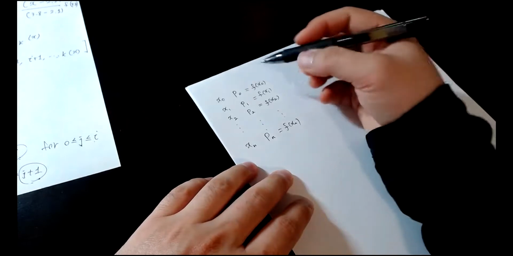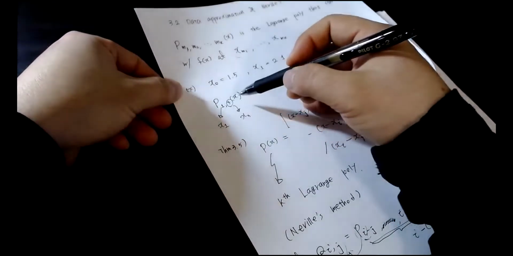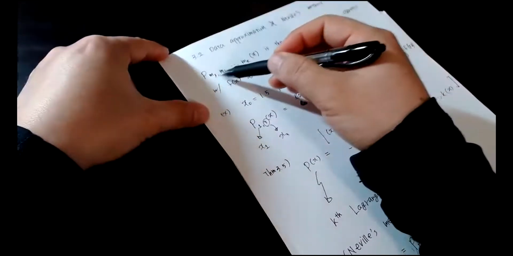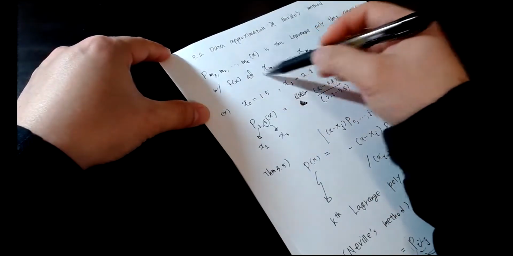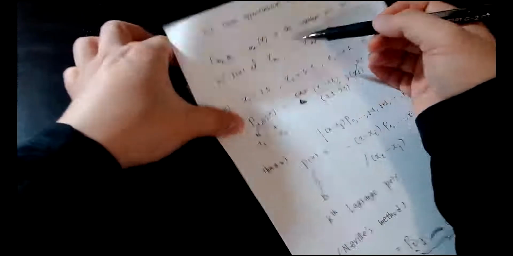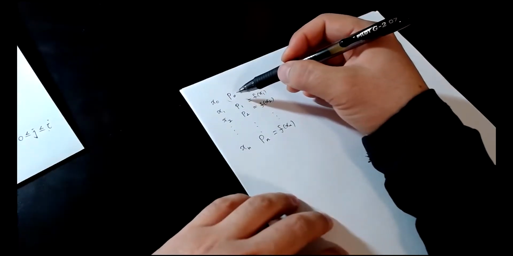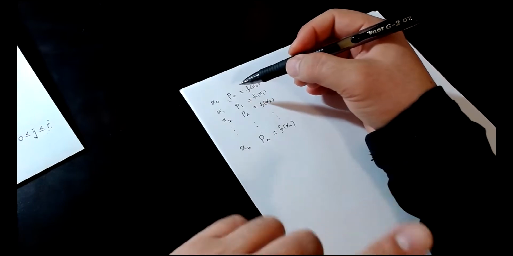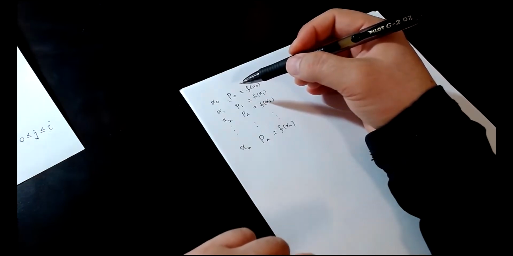Why? Because see the notation of P here: P sub m1 through mk is the Lagrange polynomial that agrees with f of x at these nodes. So P0 means the Lagrange polynomial that agrees with f of x at one node, x0.